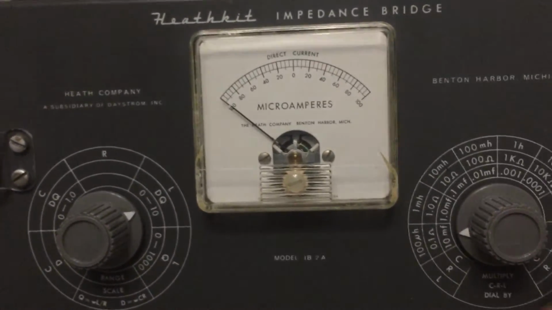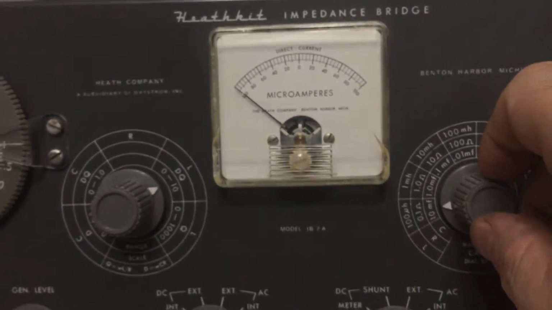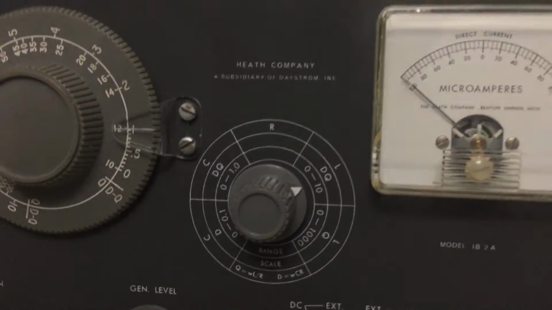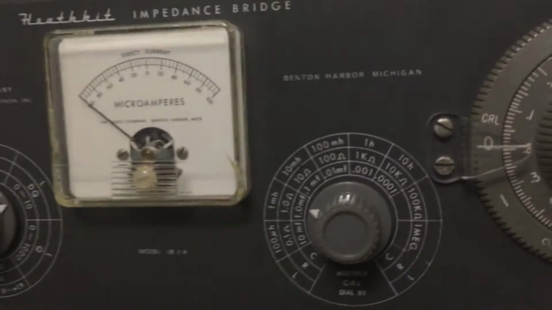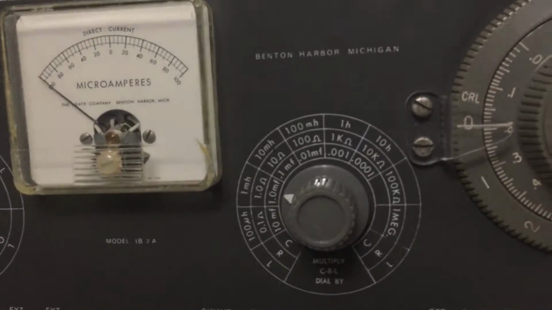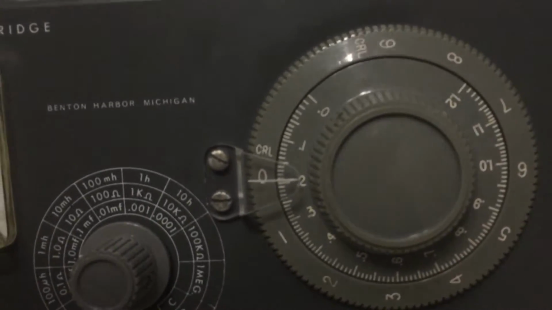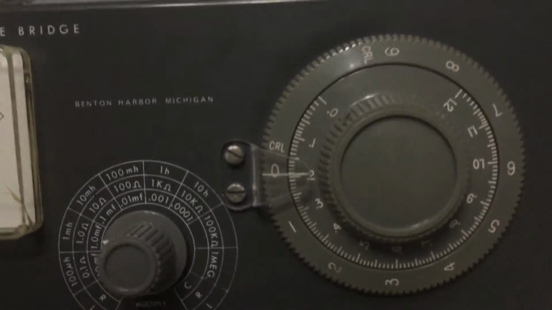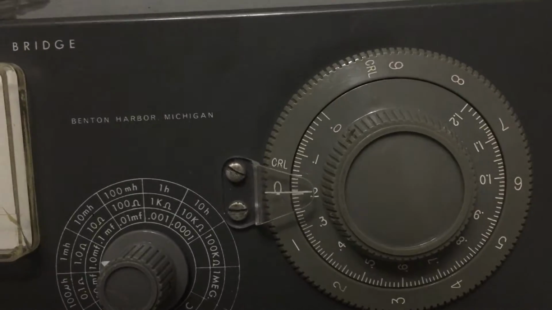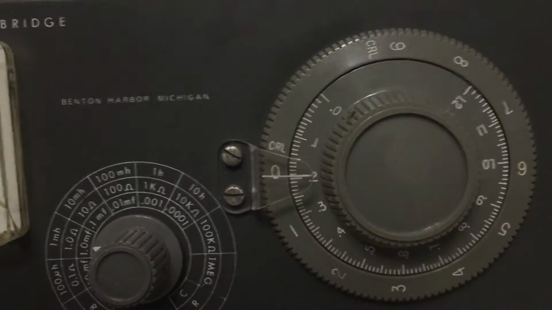And by the same token, I could turn it up to 1 millihenry and do the same thing. So let's do that now. I've changed nothing on the left hand side. However, now I've changed the multiplier to 1 millihenry. And on the CRL knob, it is now 0 plus 0.19.